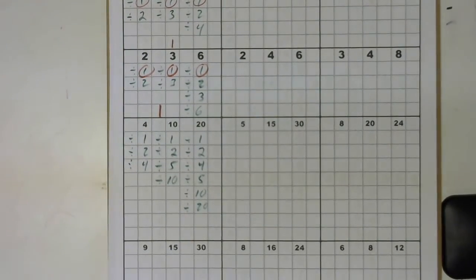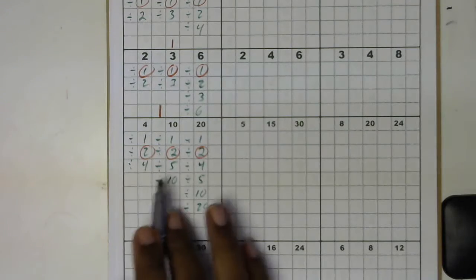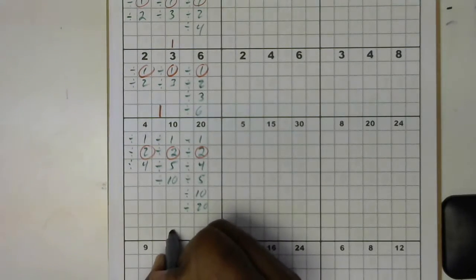Now let's find the greatest common factor. And I think the greatest common factor of all of these will be the number 2. So they all can be divided by 2. Now that's the largest they can be divided by. So that'll be a 2.